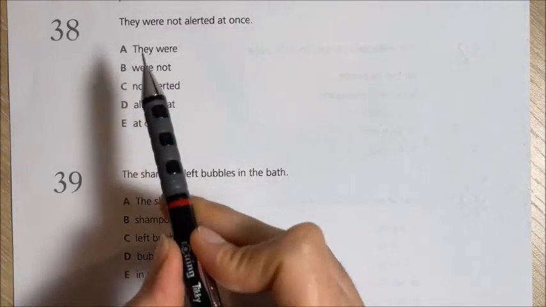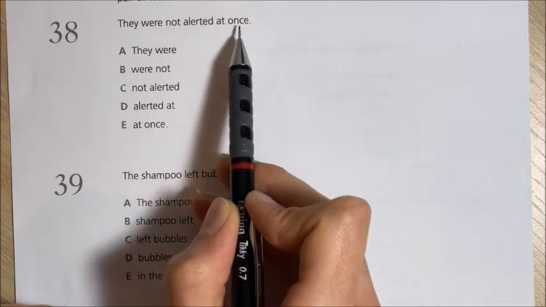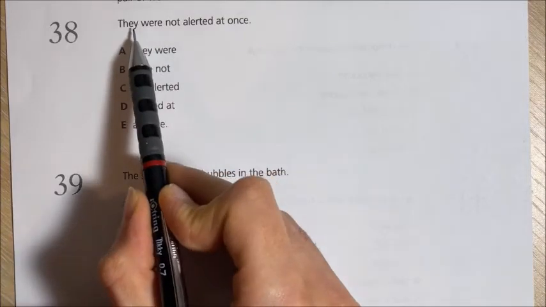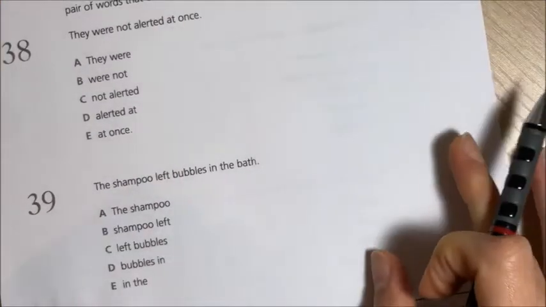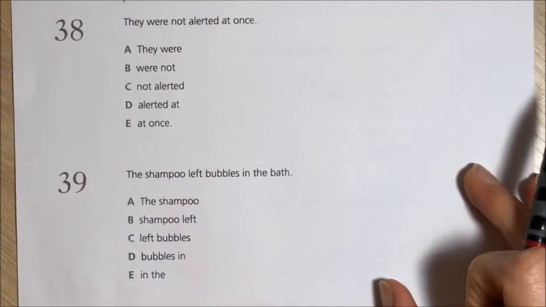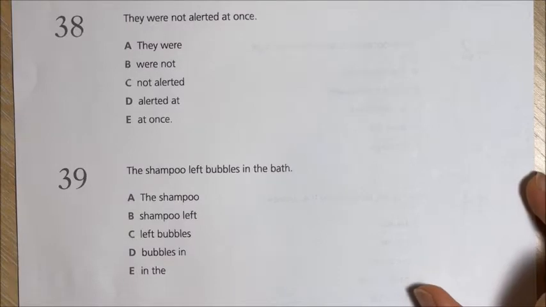In this question, the sentence is, they were not alerted at once. If we look through the words one by one, we'll be able to find a four-letter word. Pause the video and see if you can find the four-letter word hidden in this sentence.